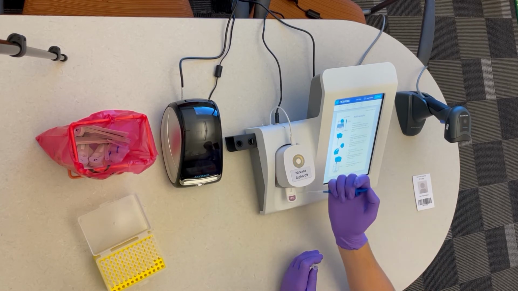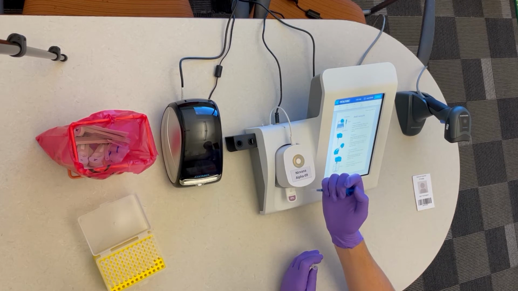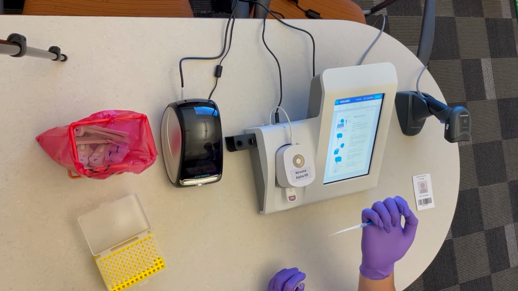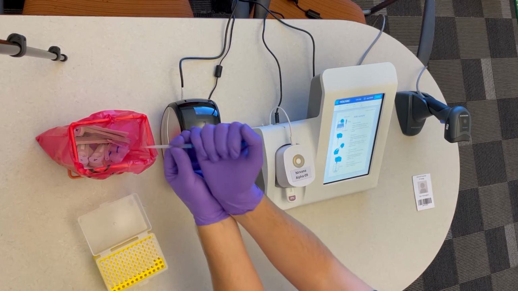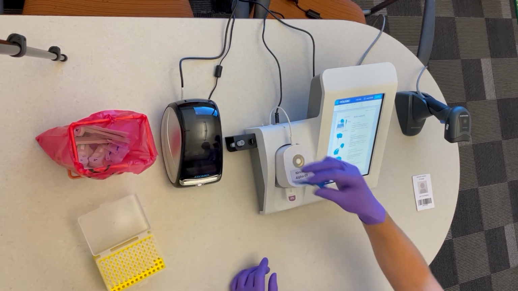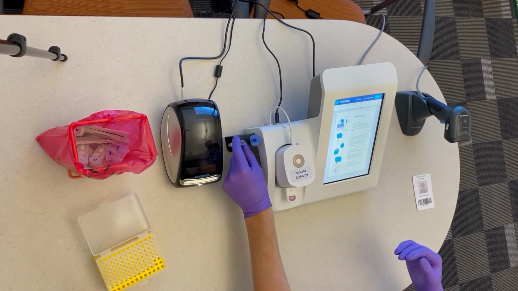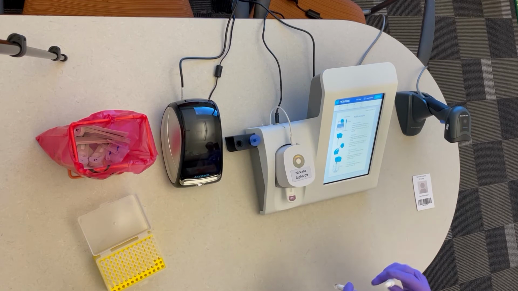You then will dispense the sample into the cassette well, and you'll want to dispose of your pipette tip into a biohazardous waste bag. You will also want to ensure that you recap your sample.